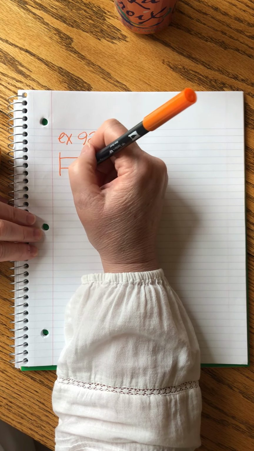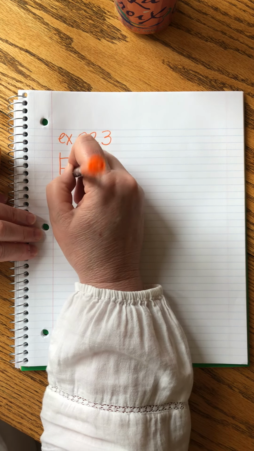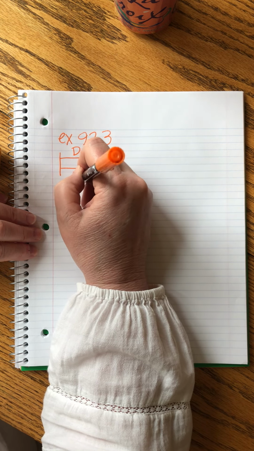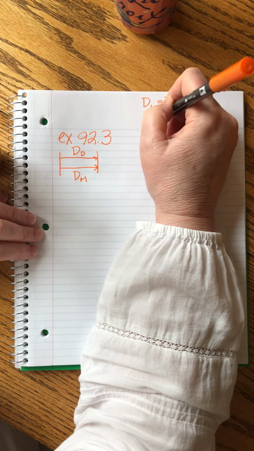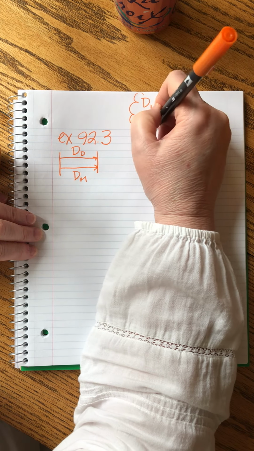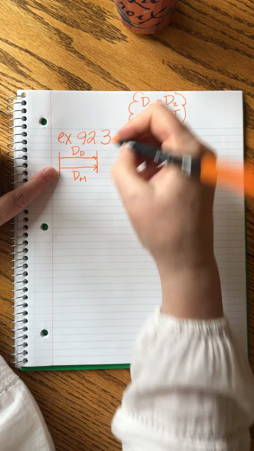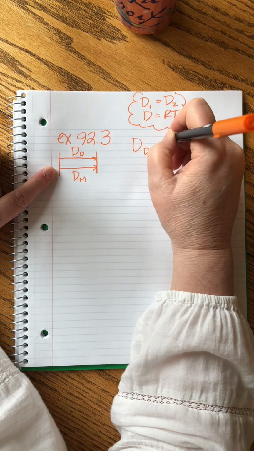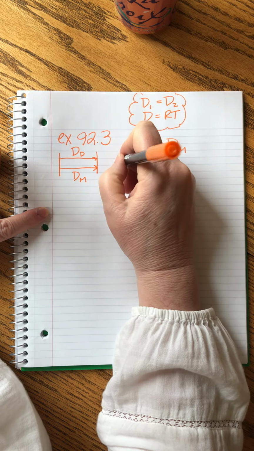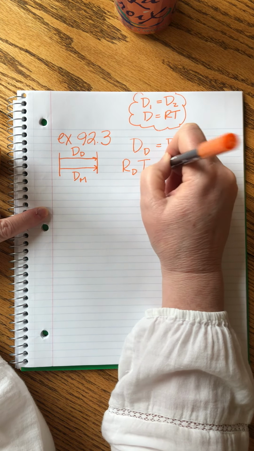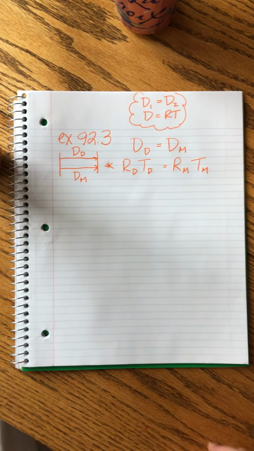One guy drove, one guy walked. We're going to call this distance the first dude, Durant, and this distance the other dude, Medill. We know that the distances are the same, and we know distance equals rate times time. These are the two formulas that are really driving our work here. Okay, we know they're the same, so we can say the distance of Medill, Durant, that's his name. And now we can blow that into the bigger base equation that has the rates and times in it.